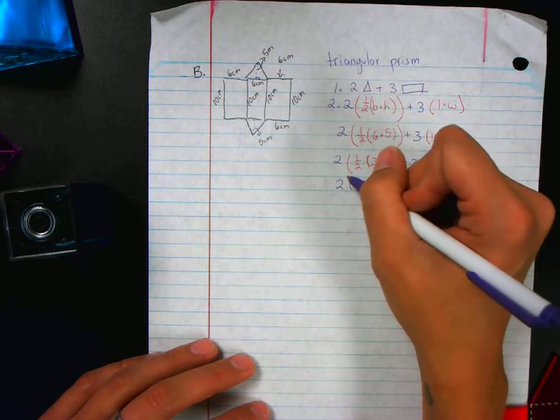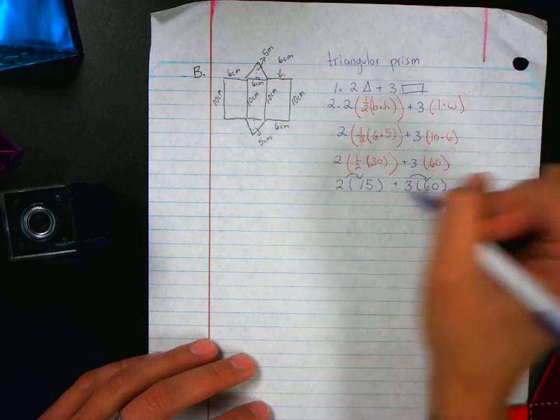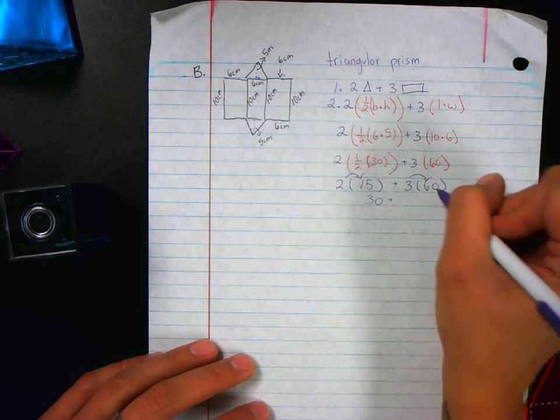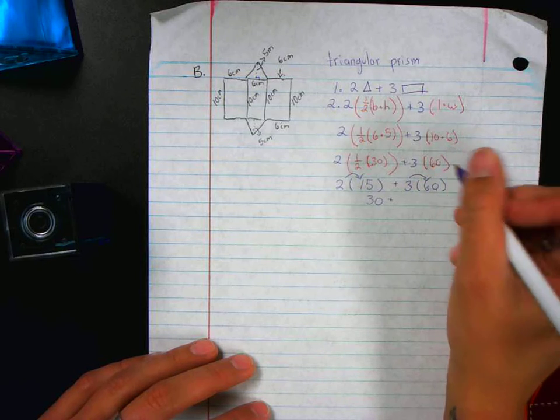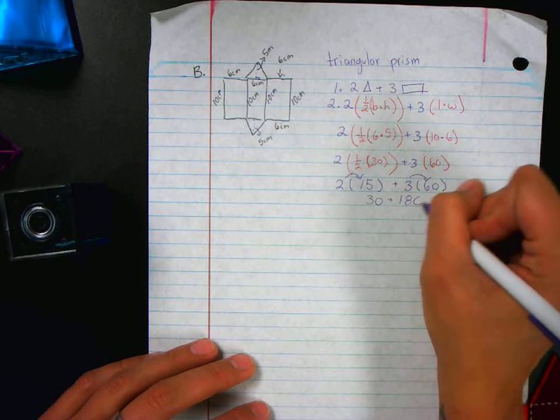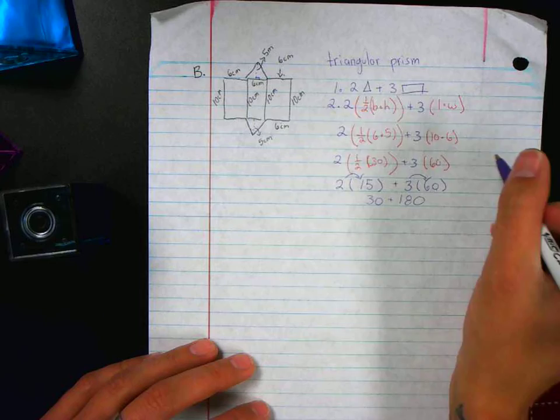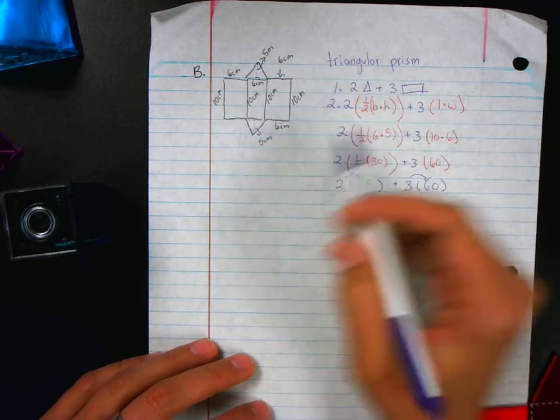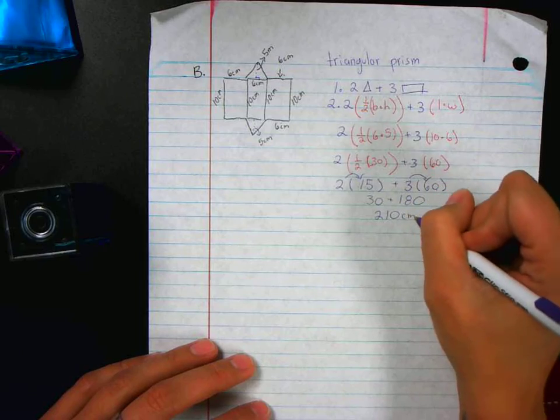All right, now we're using that distributive property. 2 times 15 is going to be 30. Plus 3 times 60, which is going to be 180. Now when I add those up, I get 210. And again, this is going to be centimeters squared.